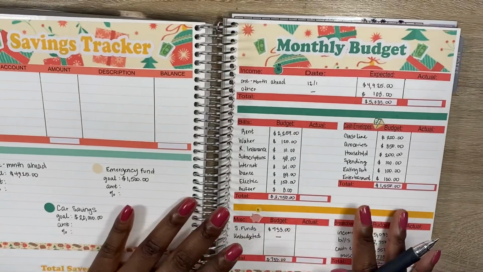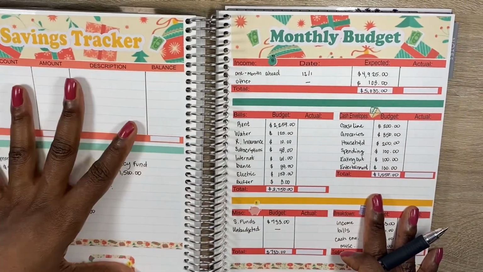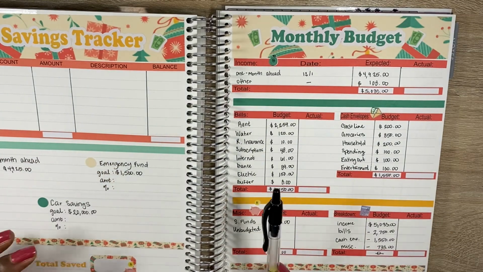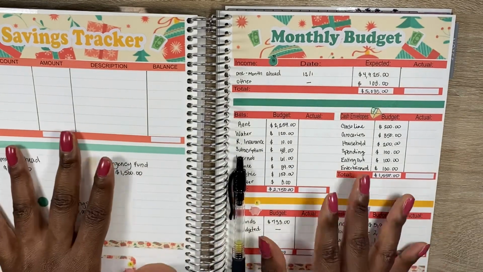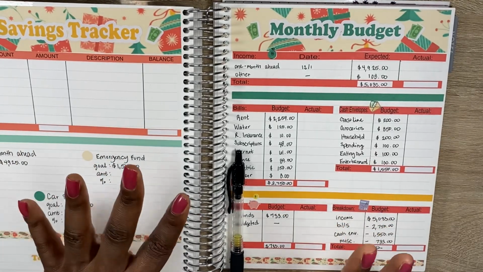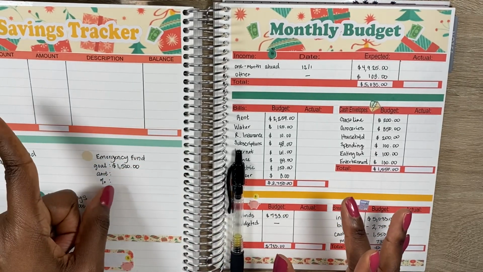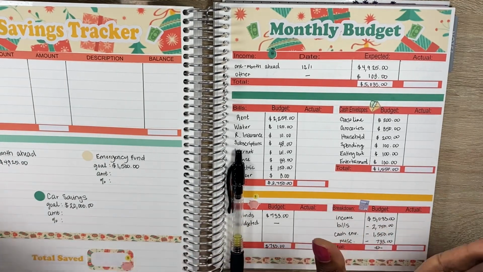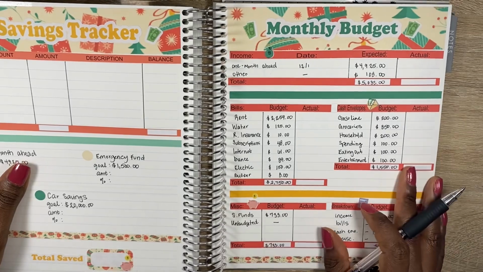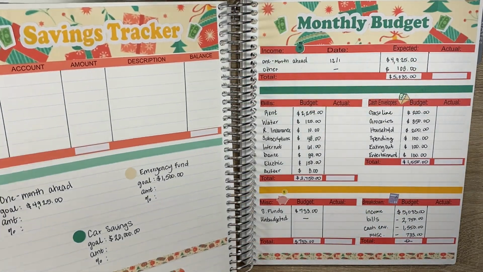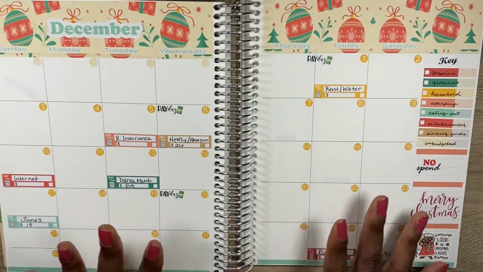So the savings will come from our paychecks. This is what I was talking about, where I said I probably won't share the paycheck breakdowns because it's not much to show. I literally just split it between what portion is going towards bills and what portion is going towards savings, and that's it. So now we finally have a few of my spreads all set up.